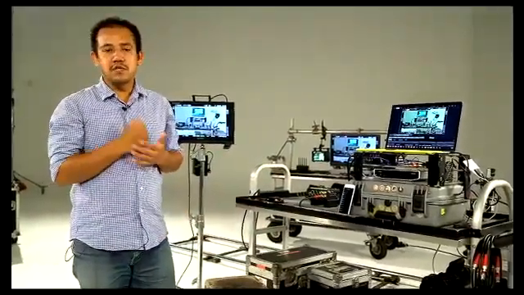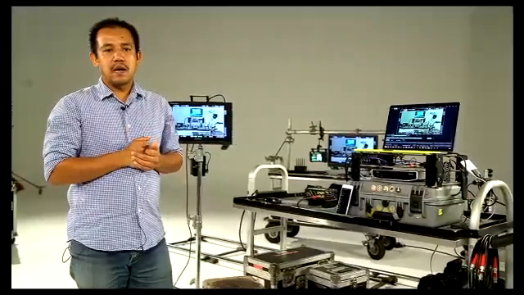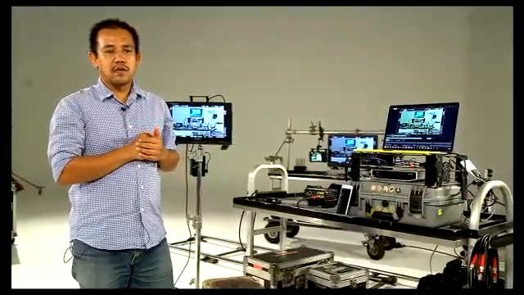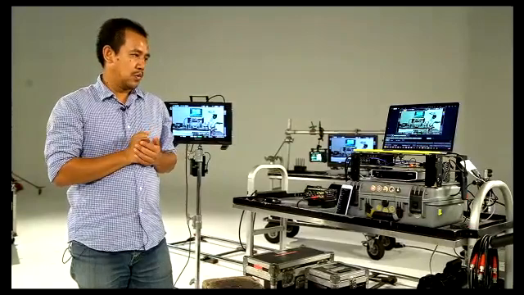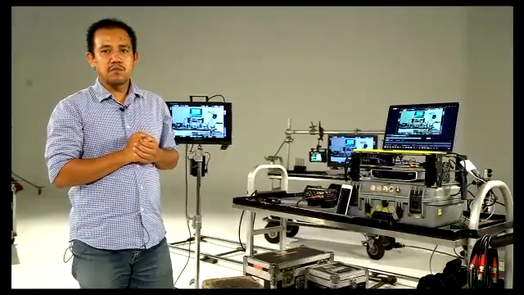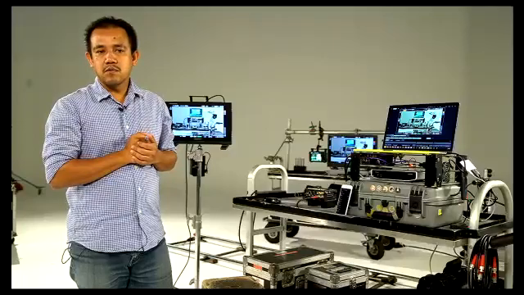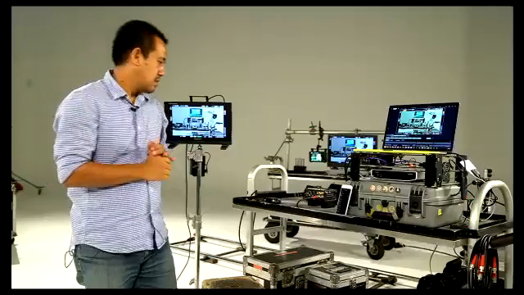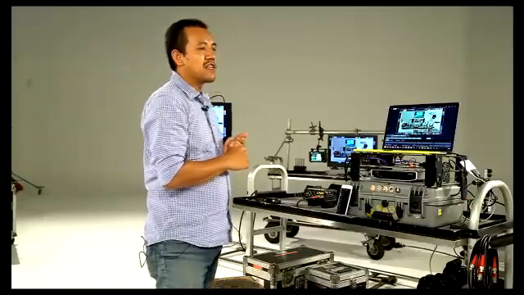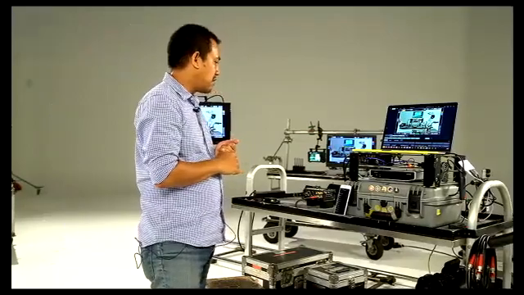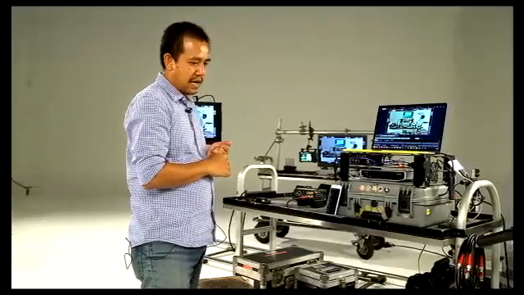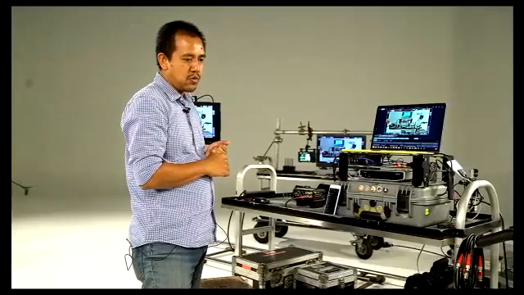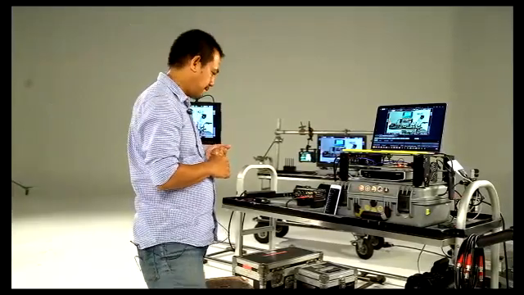They want to see what their talent looks like on the monitor. So basically, we try to provide everything to all the crew. So it's not a wrong thing for other people other than the director to request a visual feed.